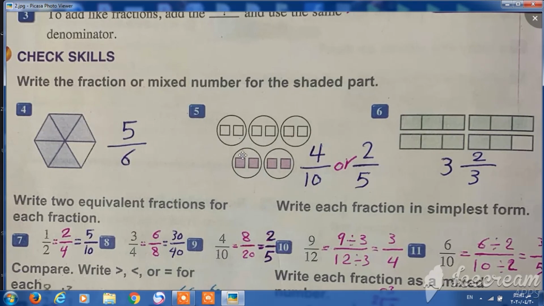And look at this one. The first time we count the colored squares, we have 1, 2, 3, 4. Write it in the top of the fraction. After that, count all the squares we have: 1, 2, 3, 4, 5, 6, 7, 8, 9, 10. Write it in the bottom of the fraction.